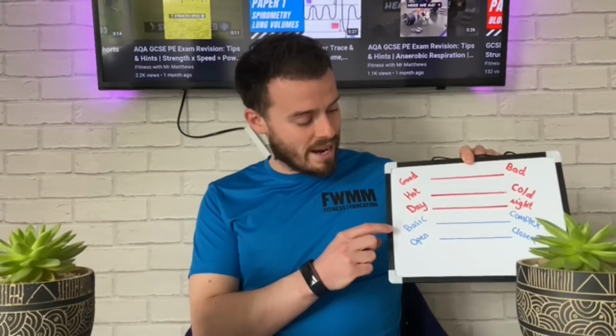Now, what you need to know is the difference between a basic skill and a complex skill. A basic skill is a simple, straightforward, easy skill to carry out and can involve things like jogging, walking, and jumping on the spot. What makes these skills basic is that they require very few decisions in order to perform them successfully. So for this reason, basic skills are likely to be used by beginners, people completing these skills for the first time.